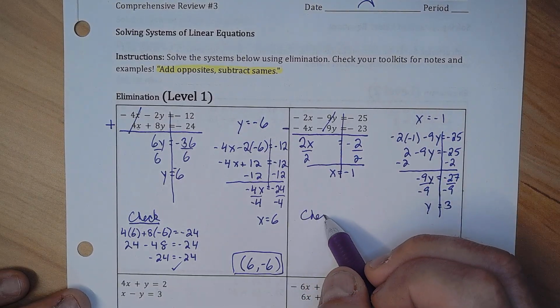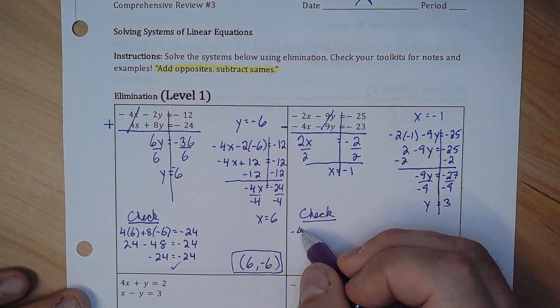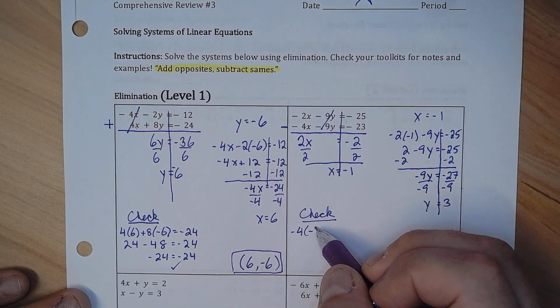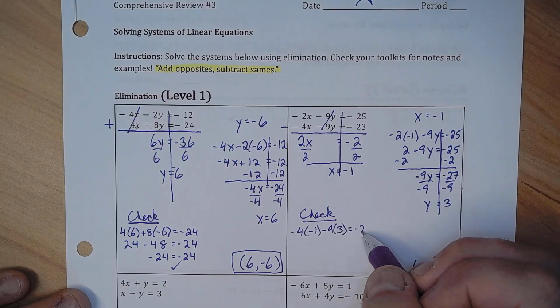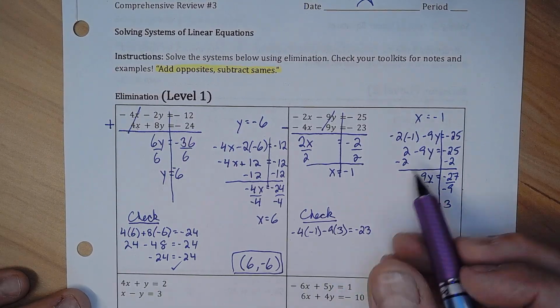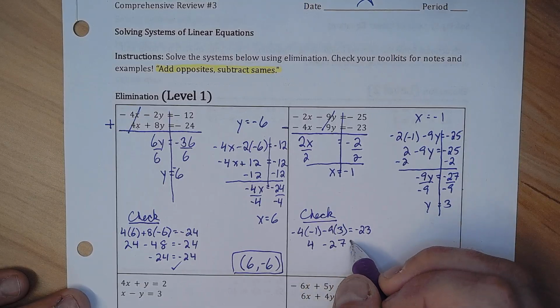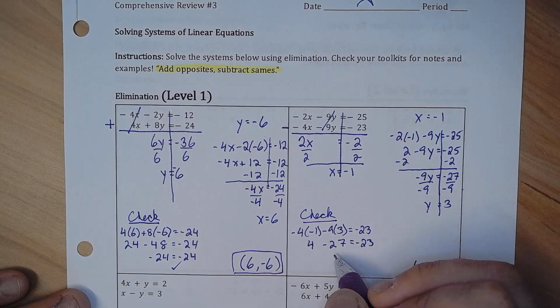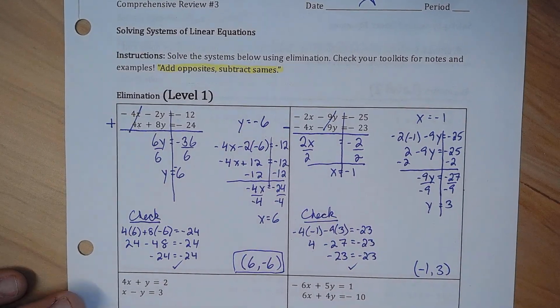When I check my answer using the second equation, I've got negative 4 times negative 1 minus 9 times 3 equals negative 23. Let's check for the truth of this statement. 4 minus 27 equals negative 23. 4 minus 27 is negative 23. Check.